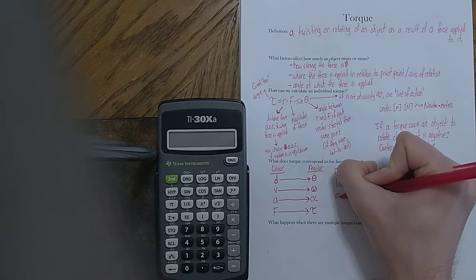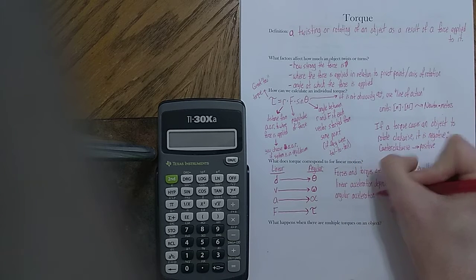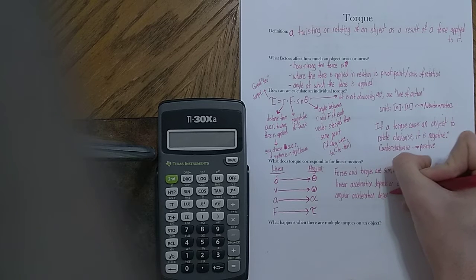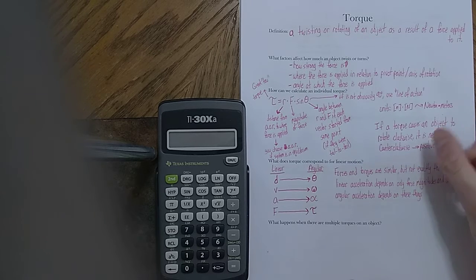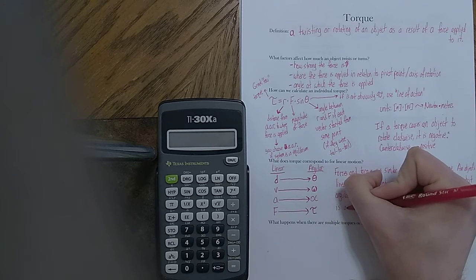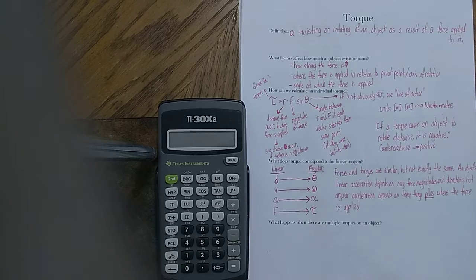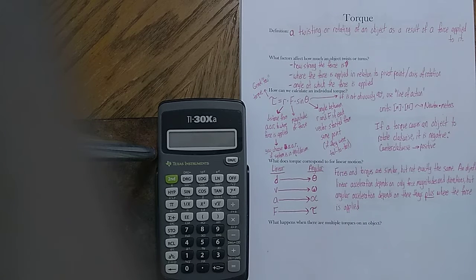But angular acceleration, the rate at which angular velocity changes per second, depends on these things plus where the force is applied. Okay, just like we talked about up here. Torque depends not only on how strong the force is and the angle at which the force is applied, but also the displacement vector between where the force is applied and where the axis of rotation is. Okay, so they're similar, but forces and torques are not quite the same.